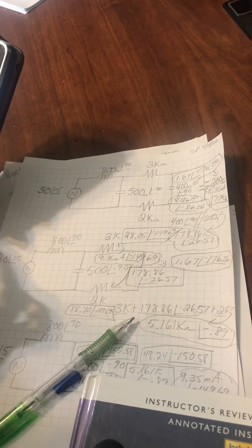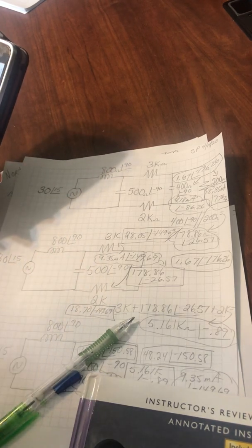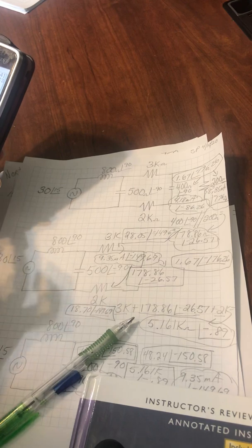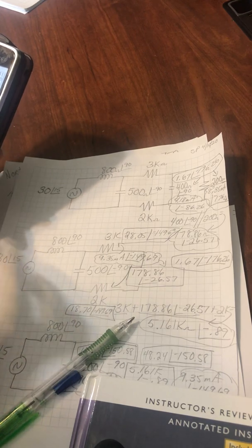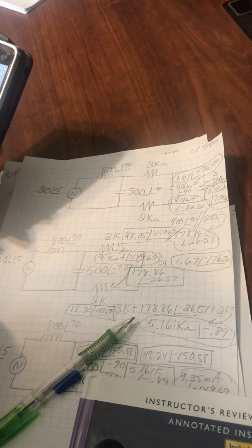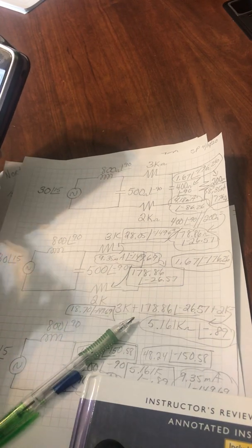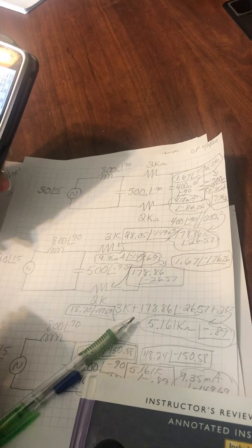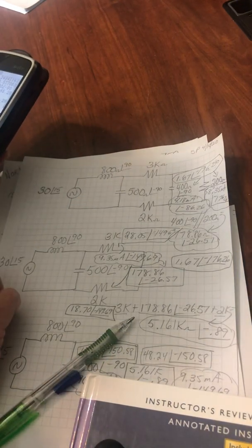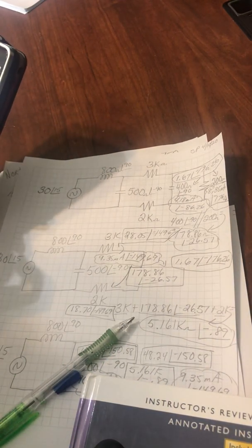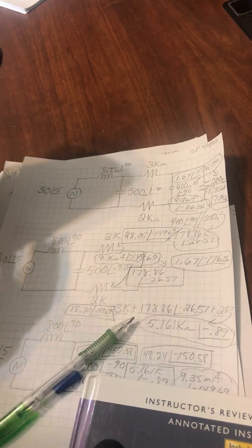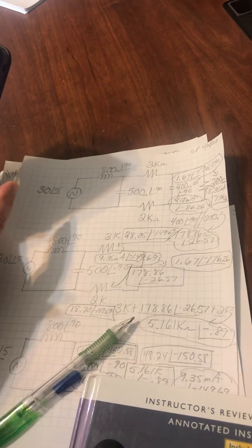4.18 milli at an angle of negative 86.26 plus 8.35 milliamps at an angle of negative 176.26. I hope I did that right.